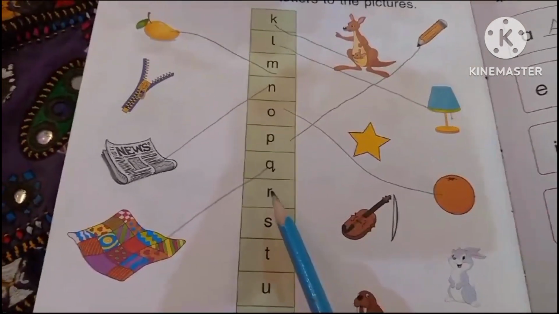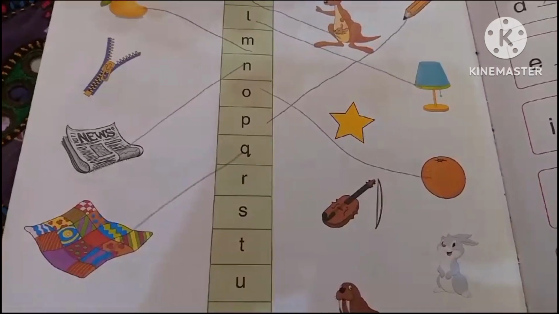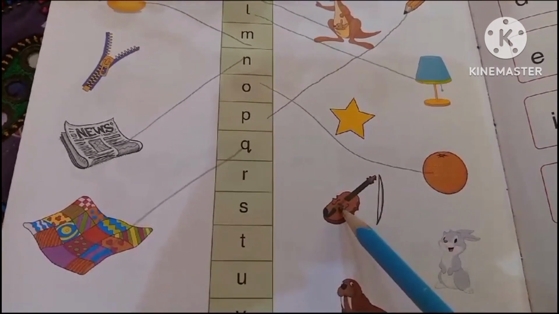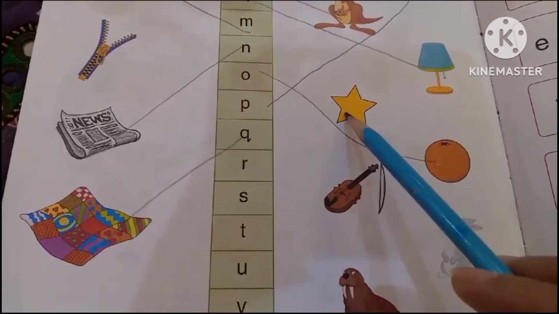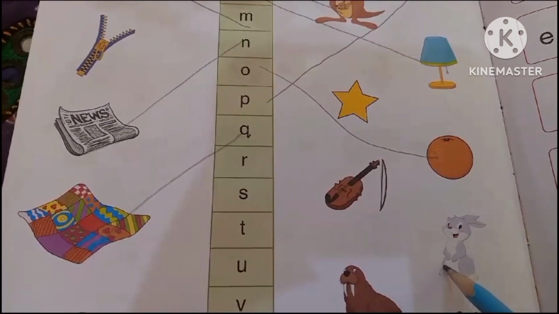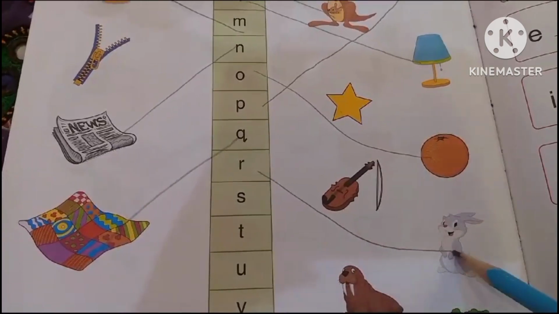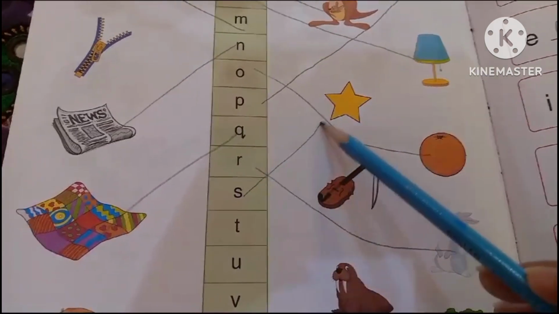R. Let's find the thing which is starting from R. This is a violin. Its beginning letter is V. This is a star. Its beginning letter is S. And this is a rabbit. Rabbit. S. Star.